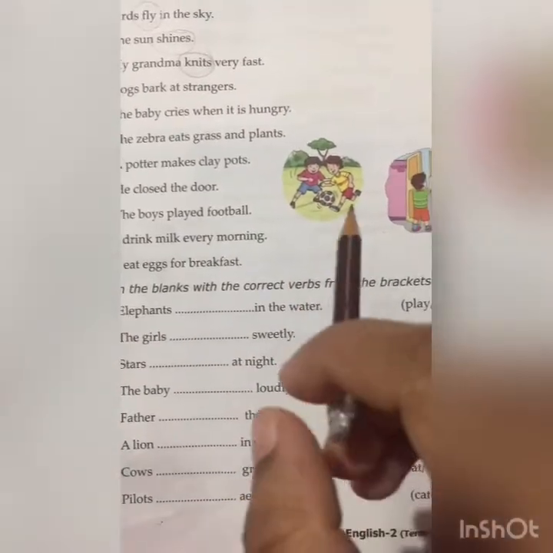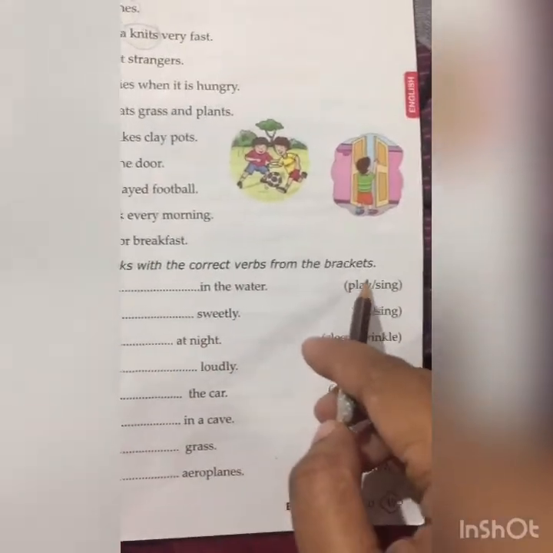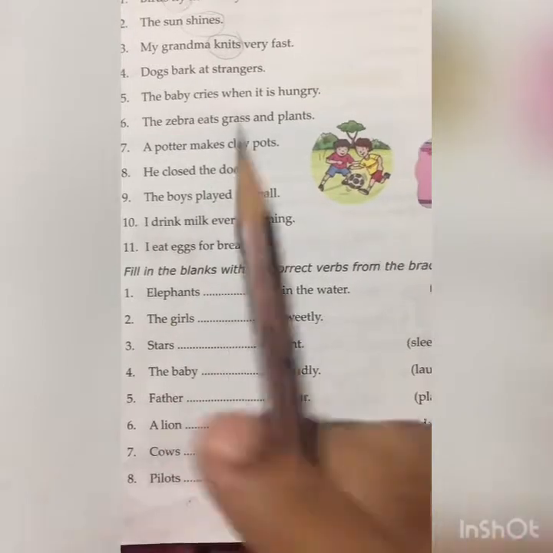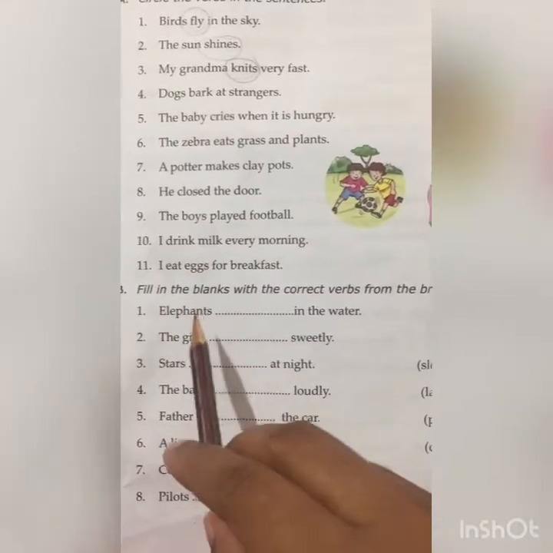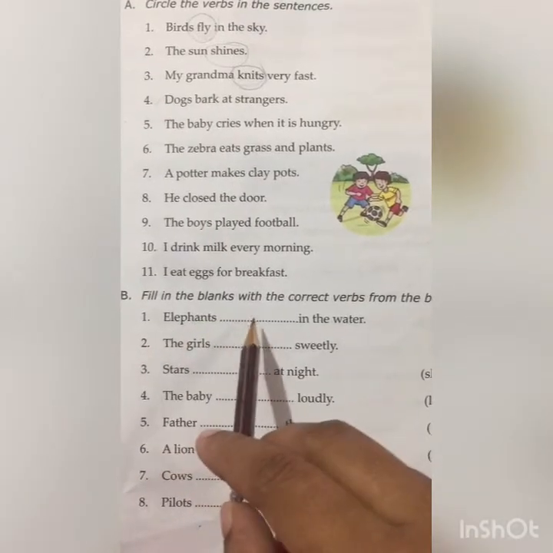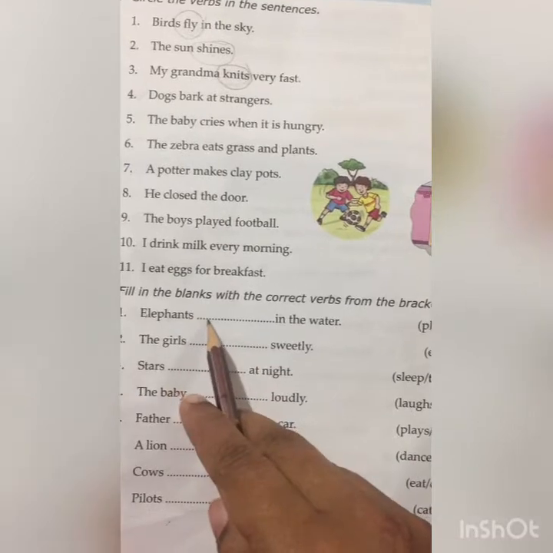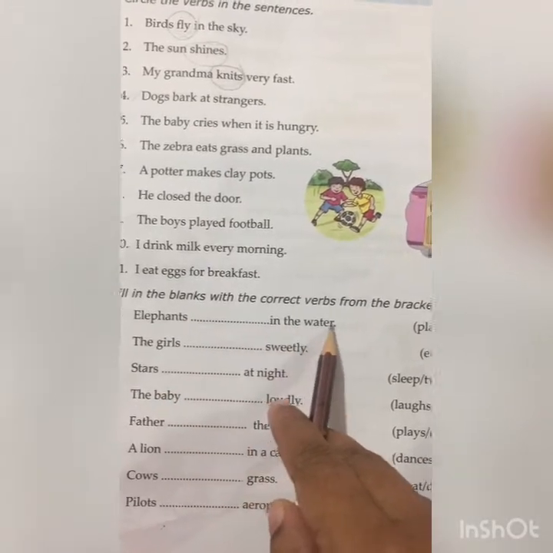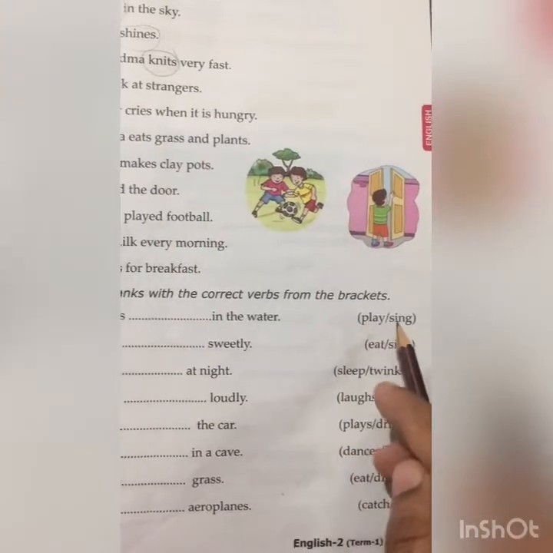Now, what you have to do is find the correct verbs from the brackets and fill in the blanks. Now let us read the first one. Elephants dash in the water. And in the bracket we can see play and sing.